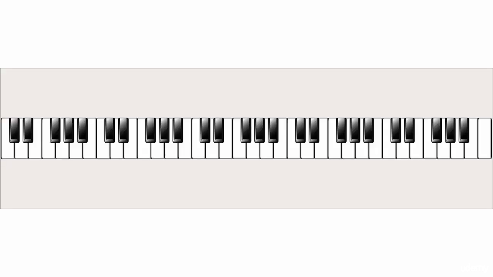Let's apply this structure now beginning on the note G. So, we start on G, which is the root. Going up a whole tone takes us to A. Another whole tone takes us to B. Then a half tone to C.